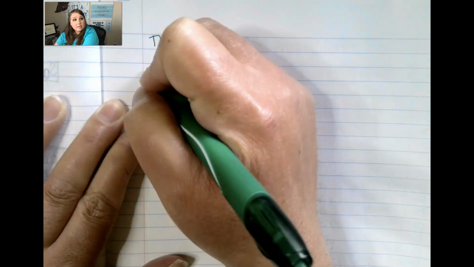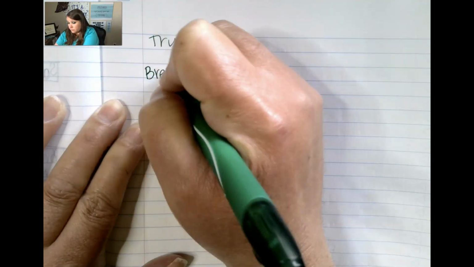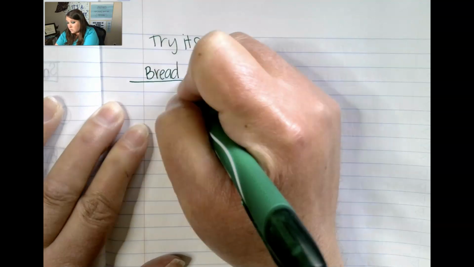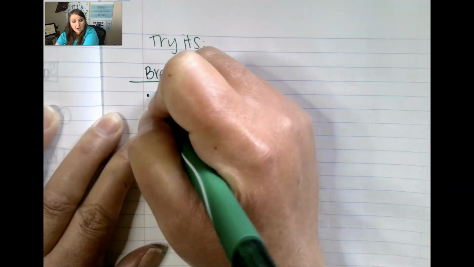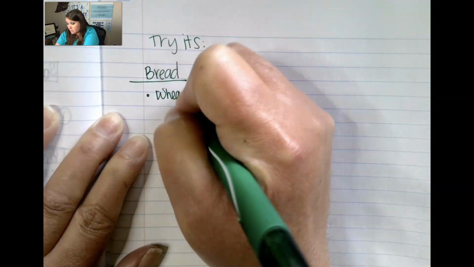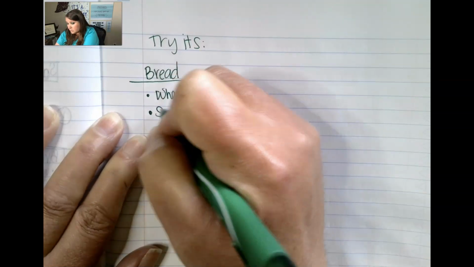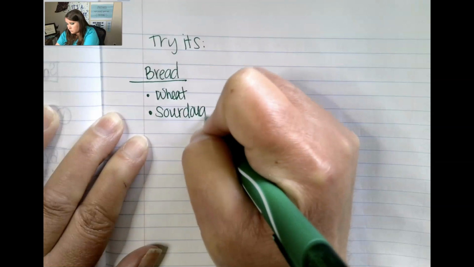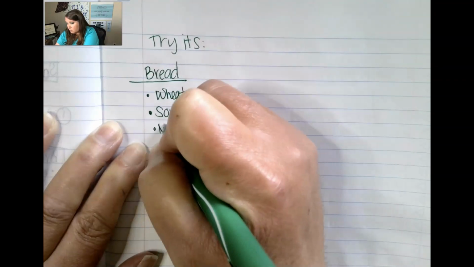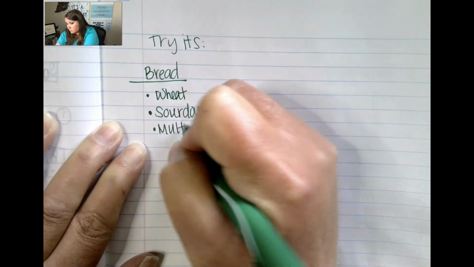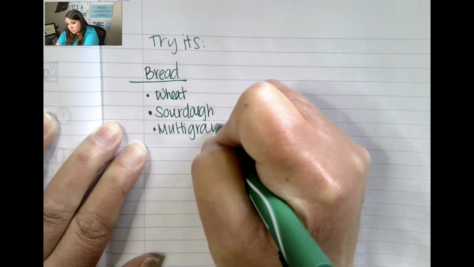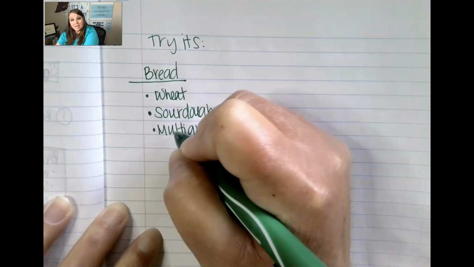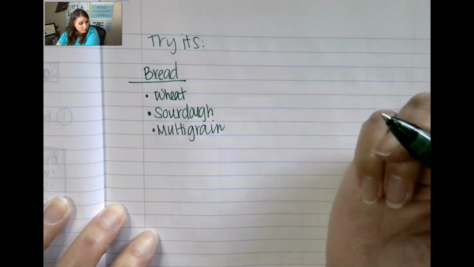And in the try-its, your bread is changing. So the types of bread that you now have are wheat, sourdough, and multigrain. So our sample space changed because we added an extra ingredient.